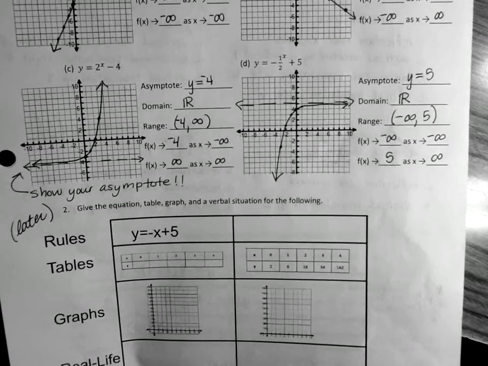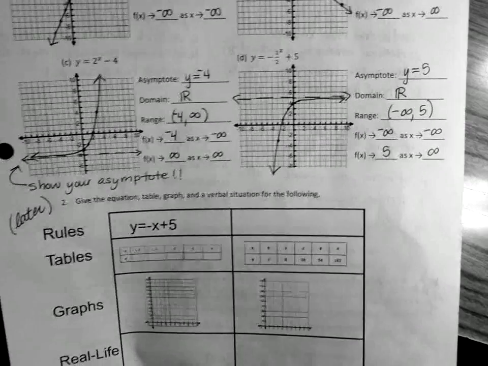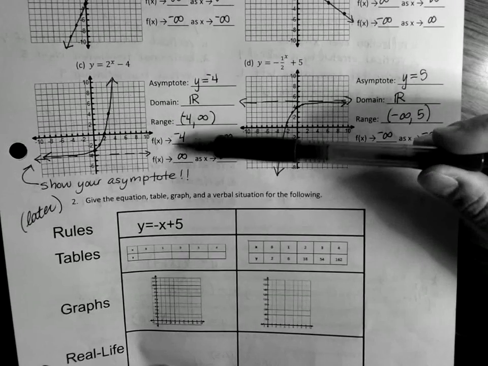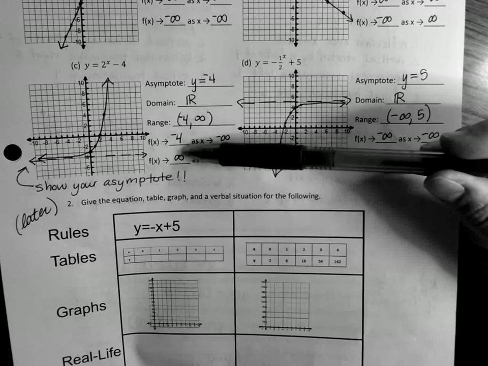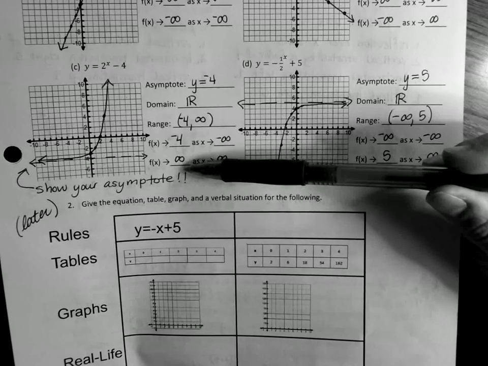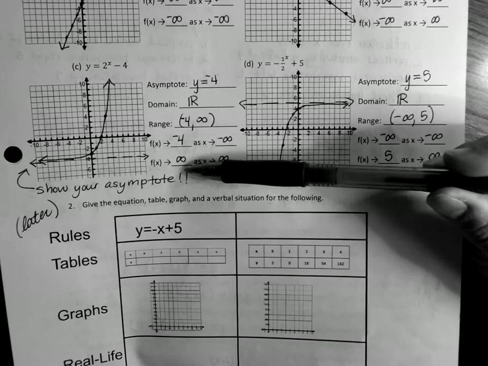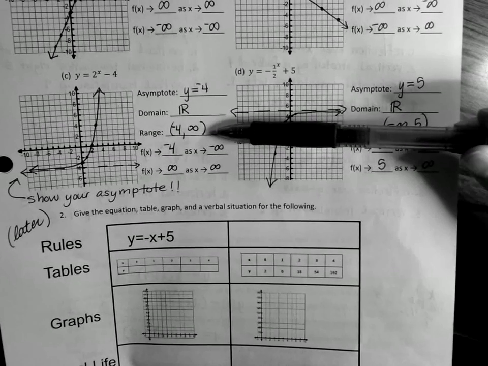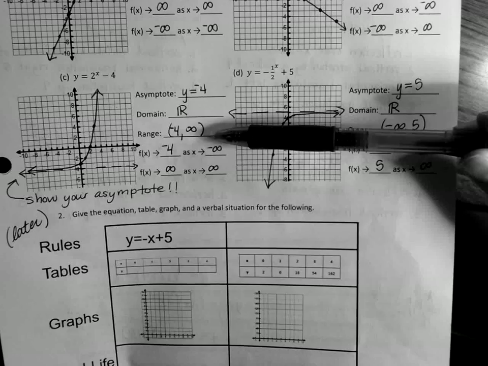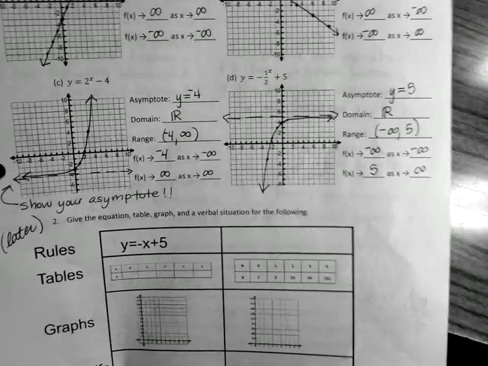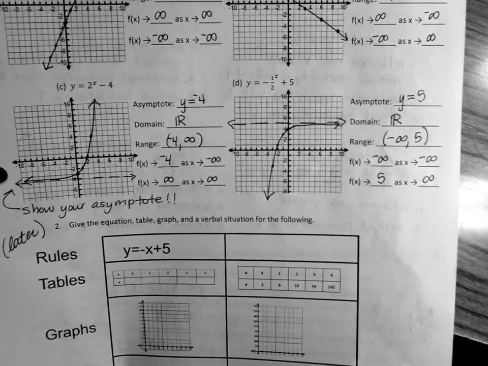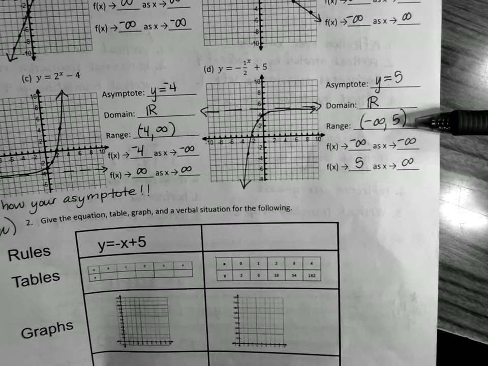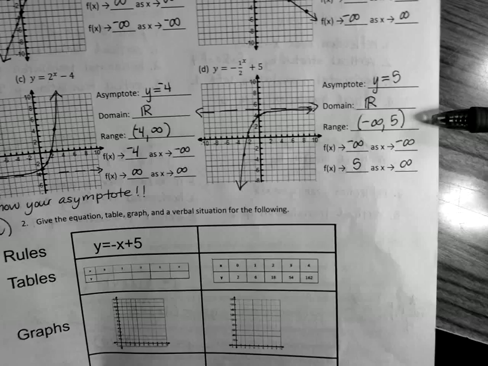I wanted to point out here, as well as on the back, that the range should match these numbers here. In other words, whatever your f of x approaches for your end behavior should match the numbers you have for your range in interval notation. If this was not interval notation, it would say y is greater than -4. And this one over here would say that y is less than 5.